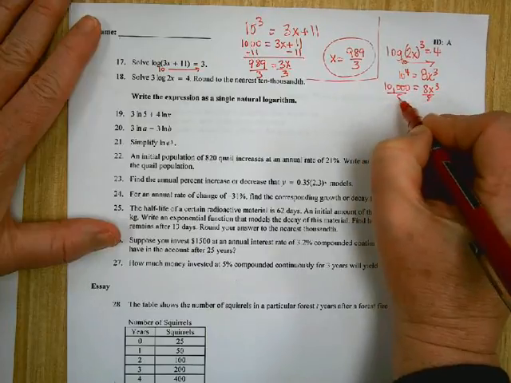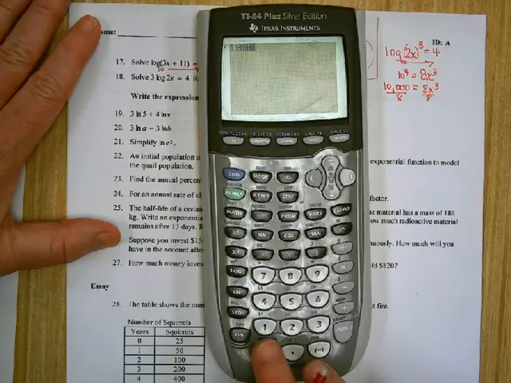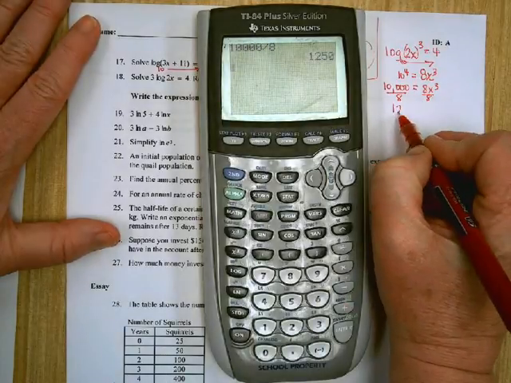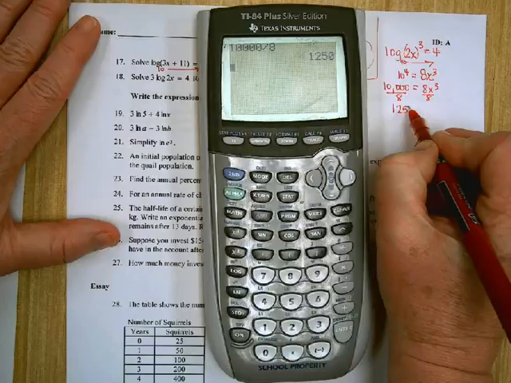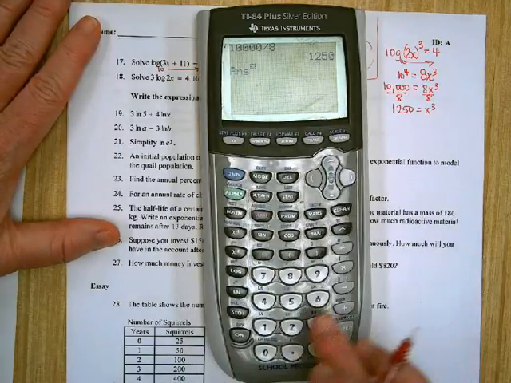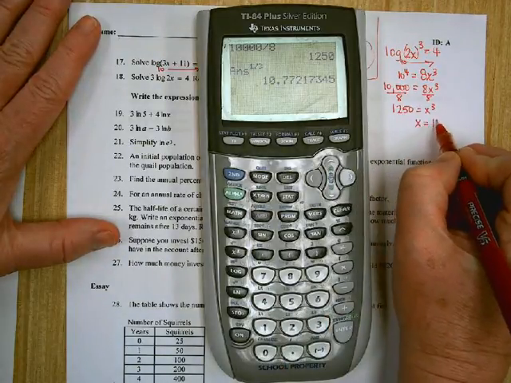Root. So I need to raise that to the 1/3 power. So x is equal to 10 point, does it say where to round it to? 10.772. That's how that rounds.